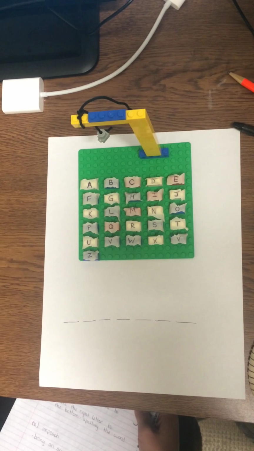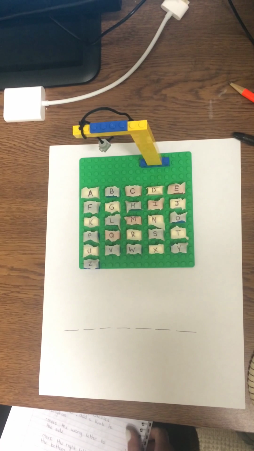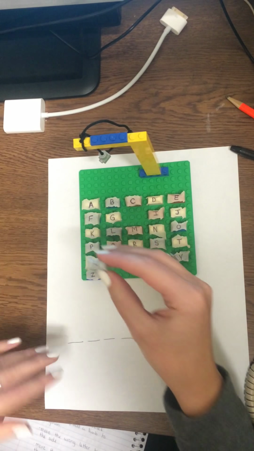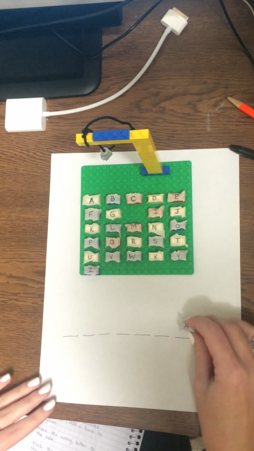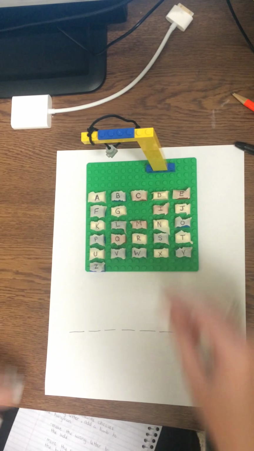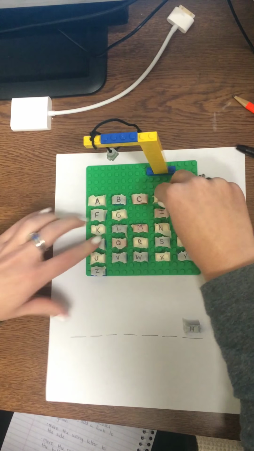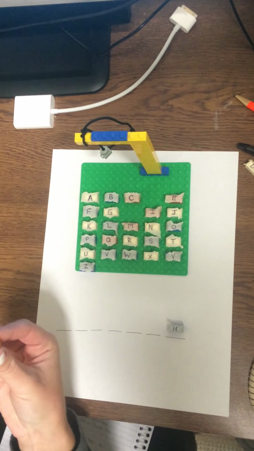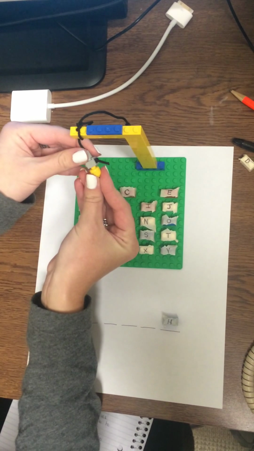So the student would guess a letter. H. One of the members or the teacher would remove the H and put it in the spot because she guessed correct. And the student would guess again. D. D is not a correct letter, so you remove that letter and put it to the side, and then you would add a piece of the body to the string.